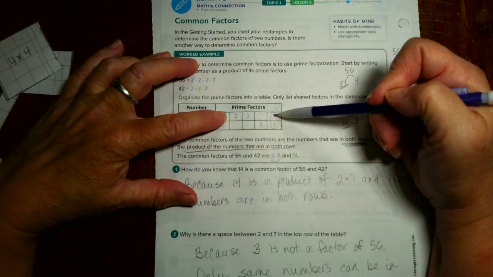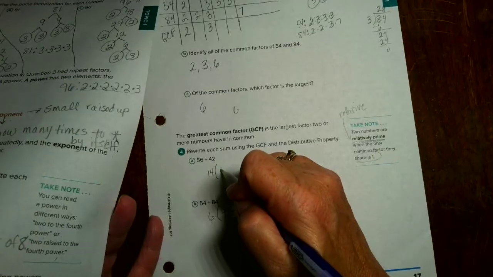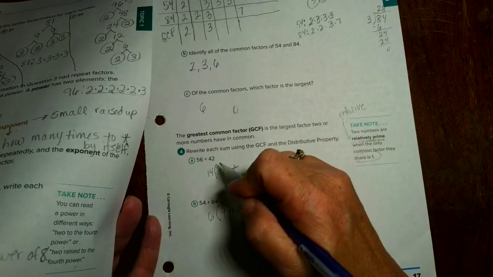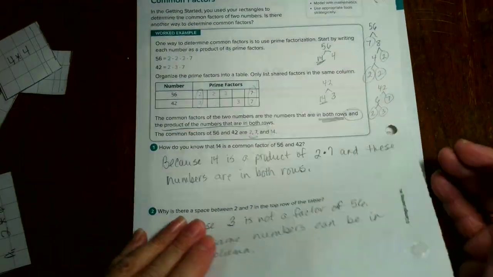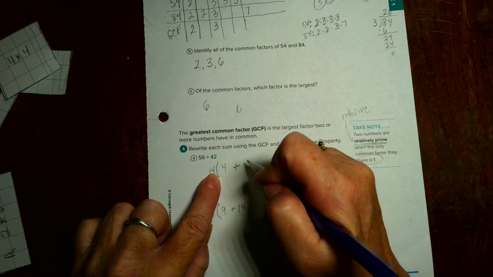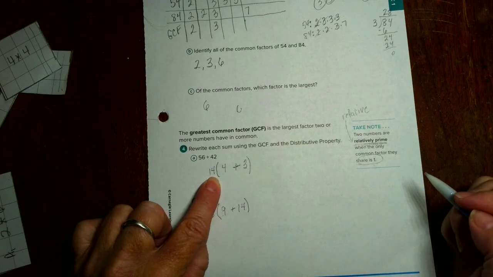So it was these two. So the remainder would be 2 times 2. 56, or 14 times 4 gives you 56. Plus, what's left here? Just the 3. 14 times 3 gives you the 42.